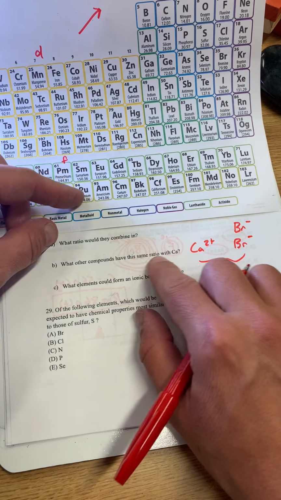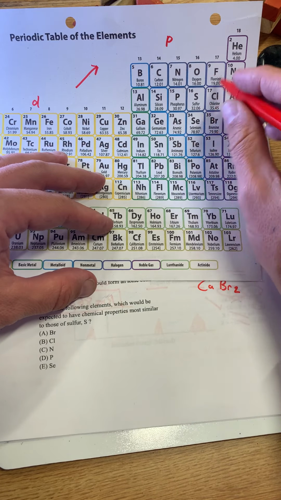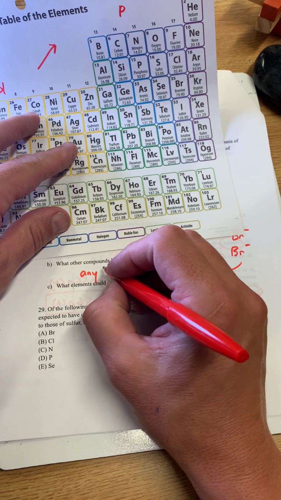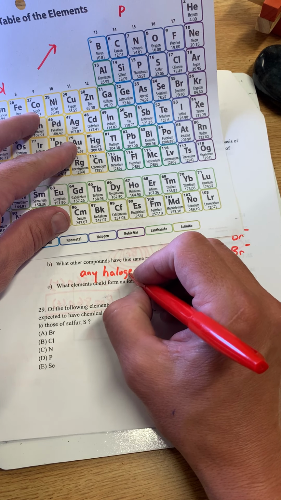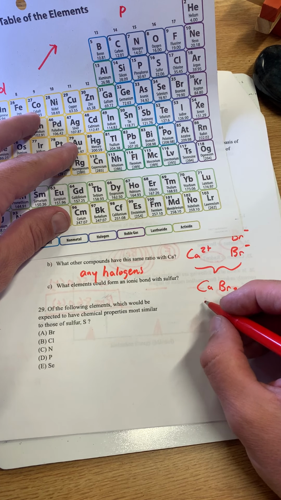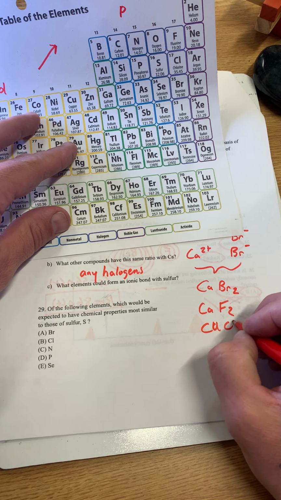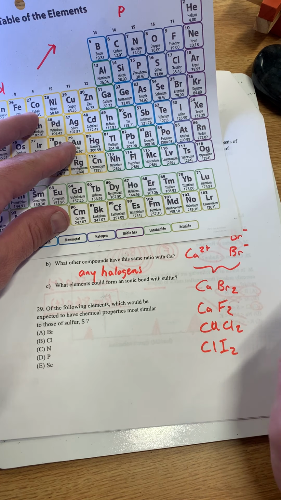What other compounds have the same ratio with Ca? Anything in the noble gases. So you could write that. Or not noble gases, any of the halogens. Okay. So CaF2, CaCl2, CaI2.